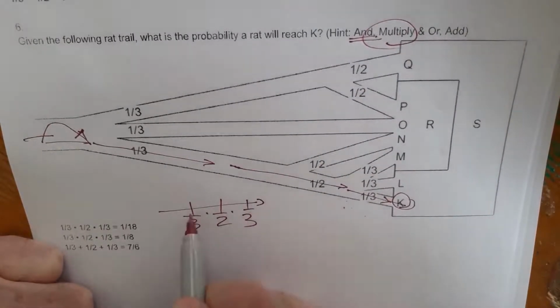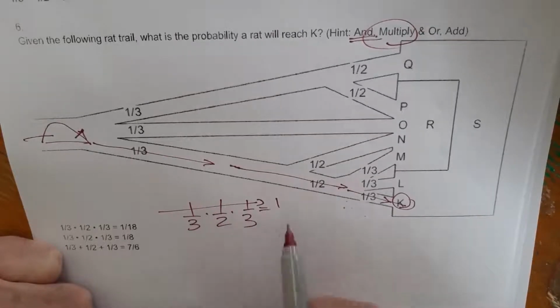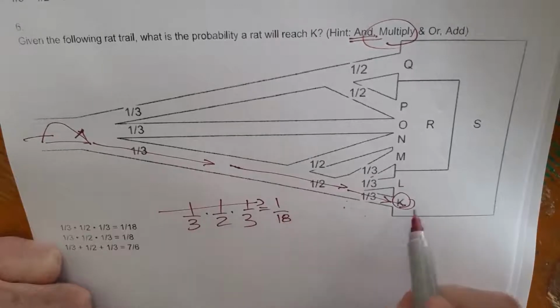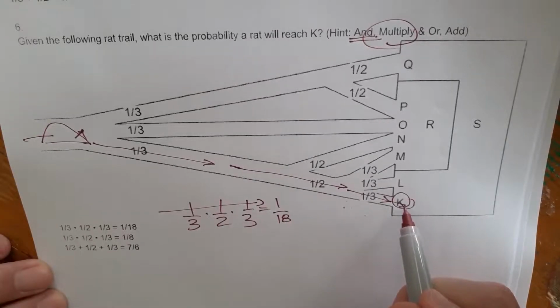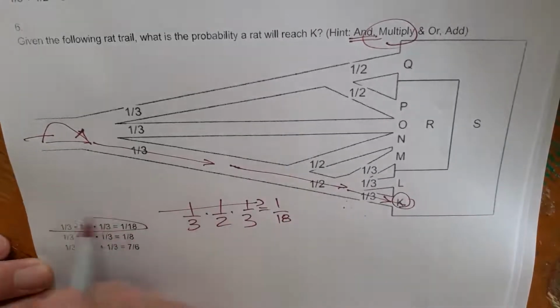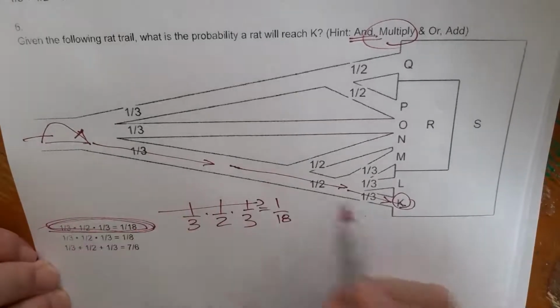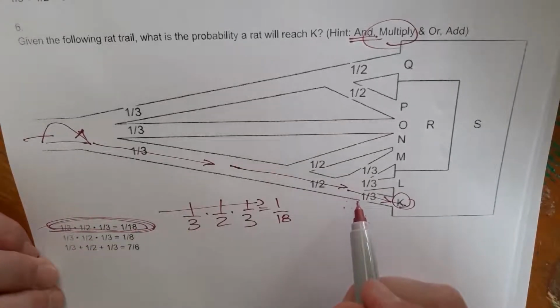So go across the numerator, 1 times 1 times 1 equals 1. 3 times 2 is 6. 6 times 3 is 18. There's a 1/18th chance, 1 out of 18 chance it's going to arrive at K. And remember, we're assuming that the actions of the rat are random, right?